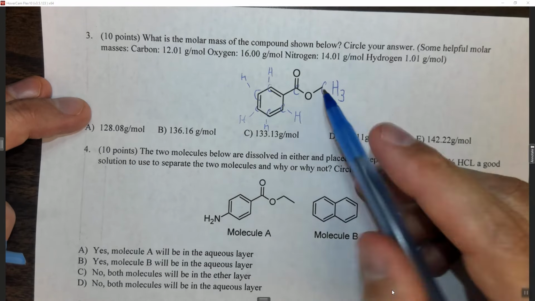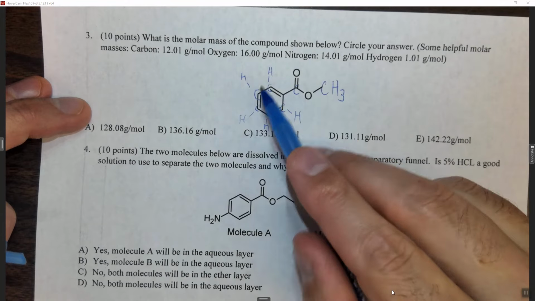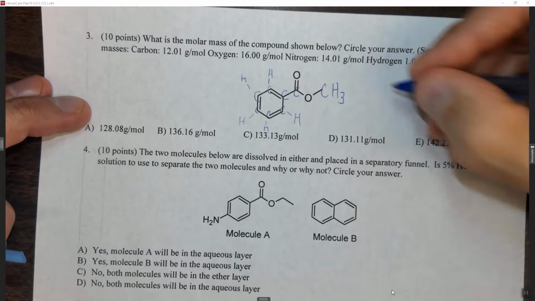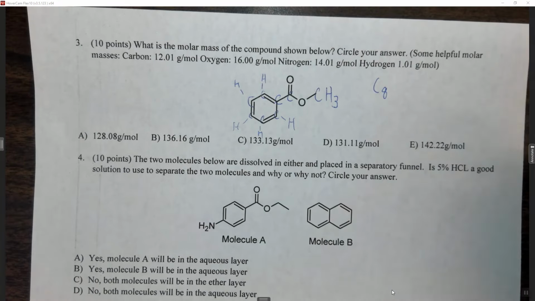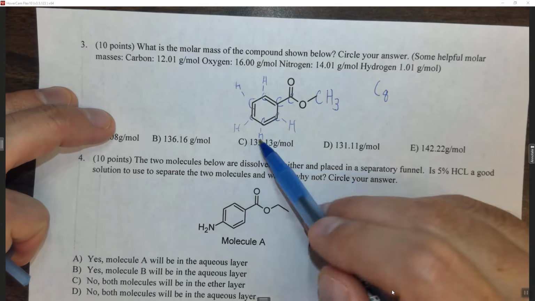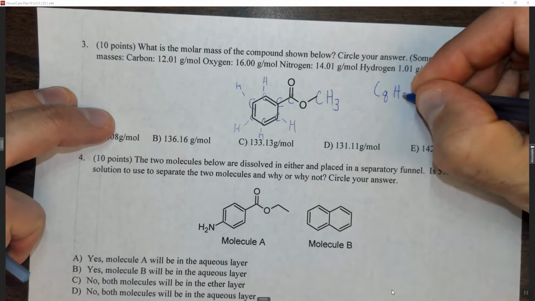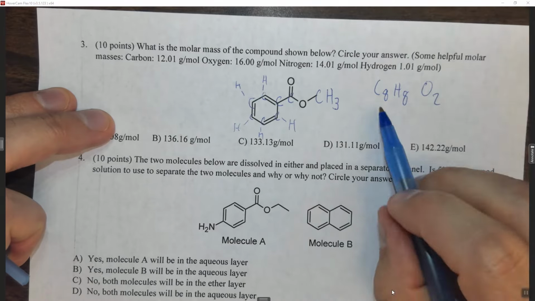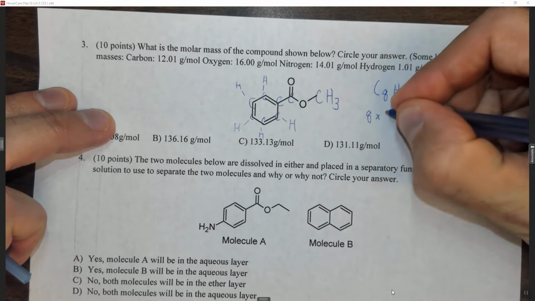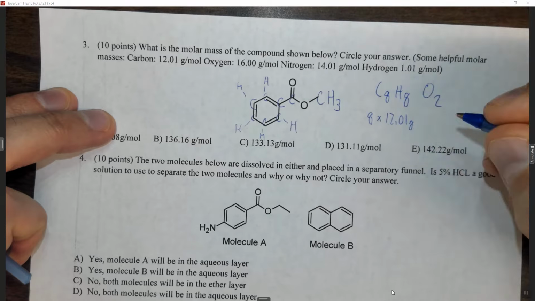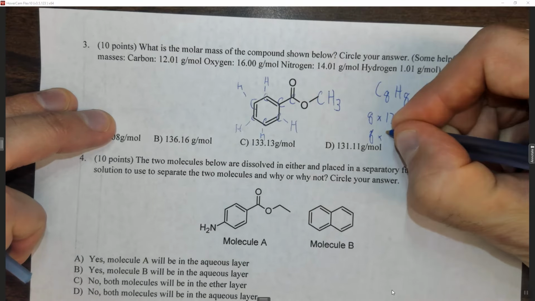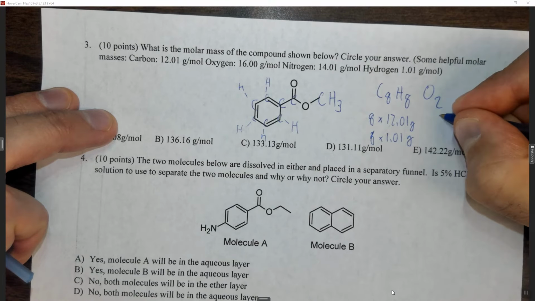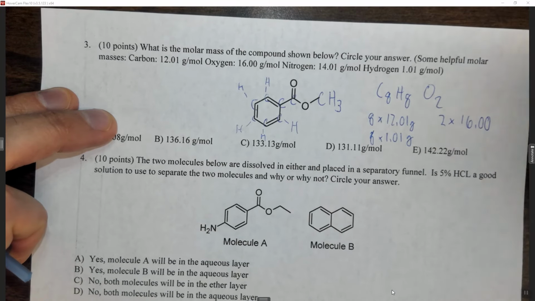Now we can count up what we have. Let's go carbons first. 1, 2, 3, 4, 5, 6, 7, and I missed 1 here, 8. So this is C8. Okay, H's. 1, 2, 3, 4, 5, plus 3 more is 8. And then finally oxygens, there are 2 O's. So what we want to do is take 8 times 12.01 grams, and then we want to add that to 8 times 1.01 grams, and then add that to 2 times 16.00 grams.